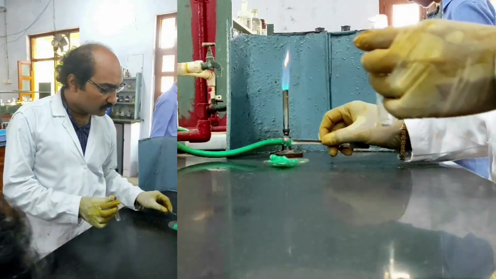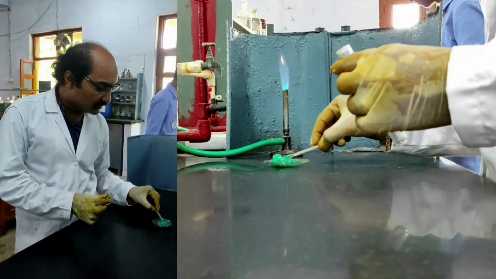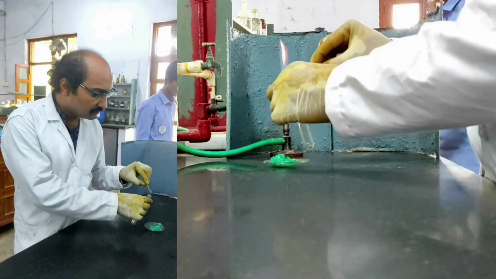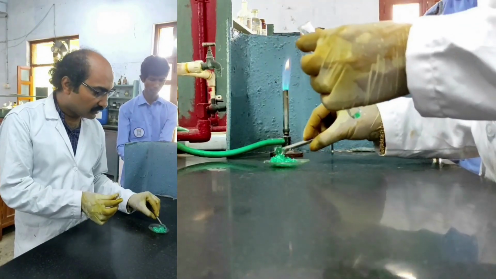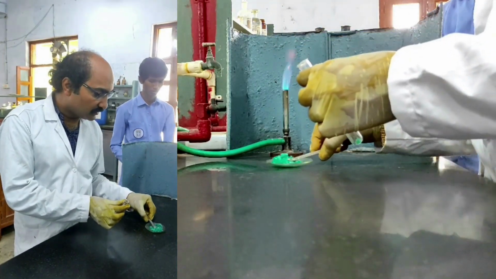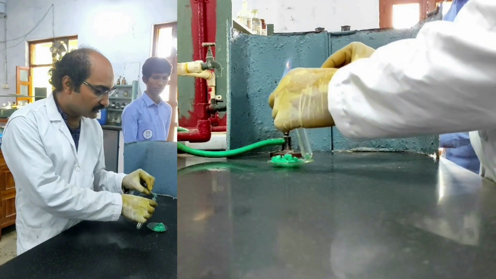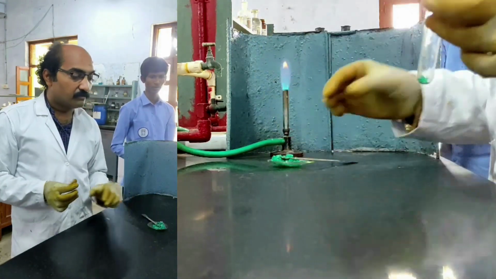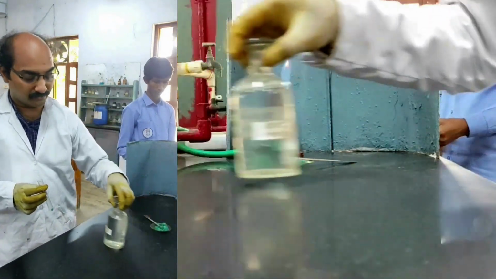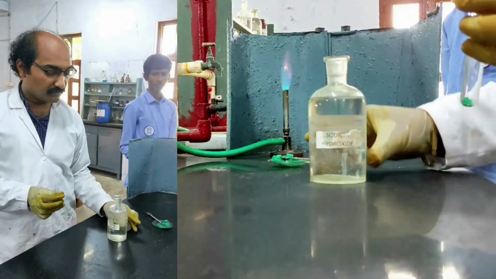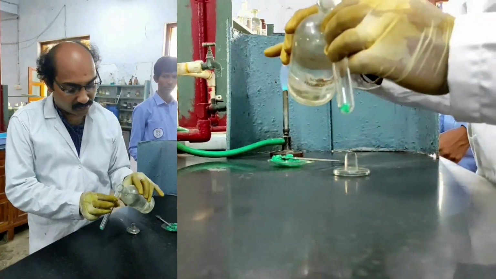I need to take a small quantity of salt mixture in a test tube. Okay, I have taken a small quantity of salt mixture in a test tube. To that I am adding sodium hydroxide. If I heat, then ammonia gas will be liberated.